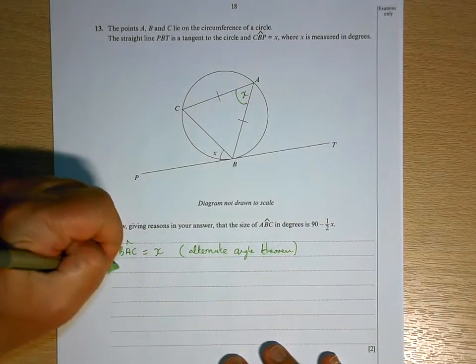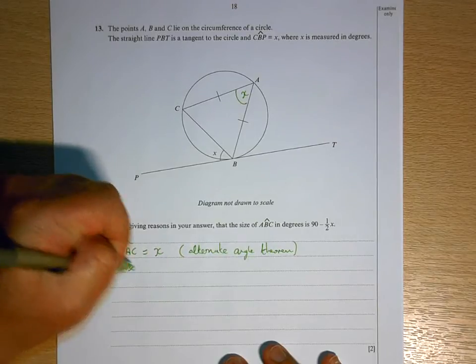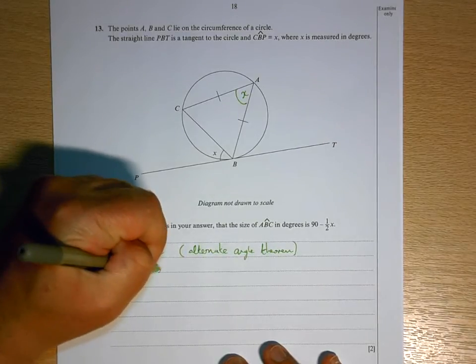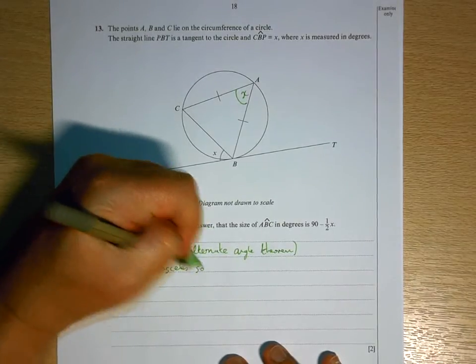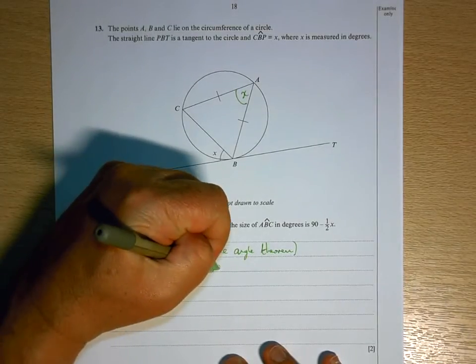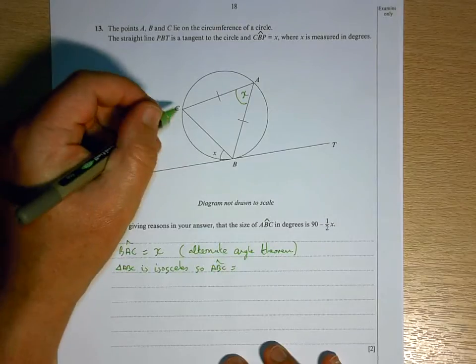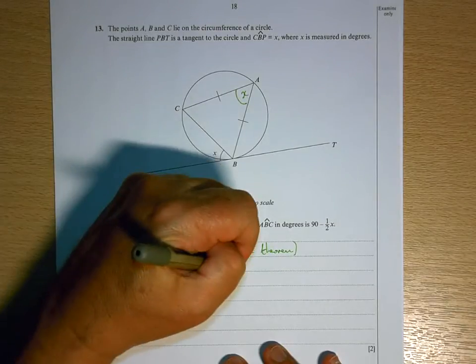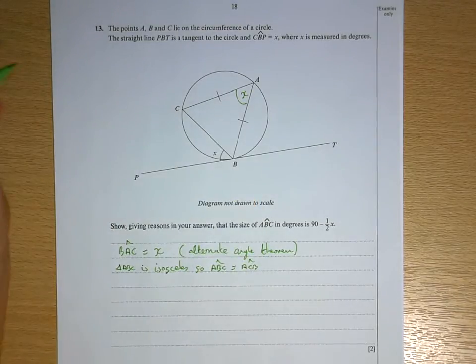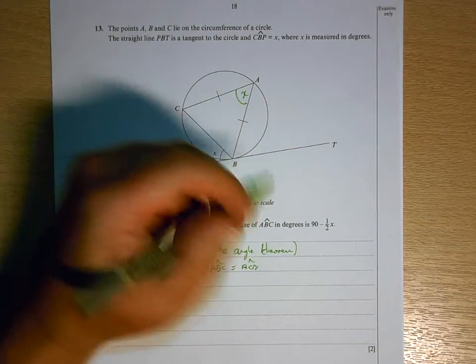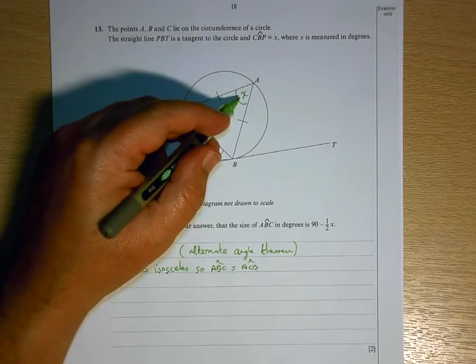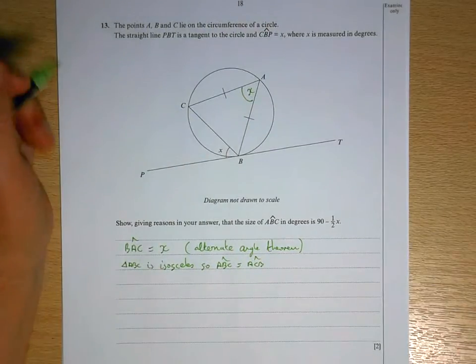Triangle ABC is isosceles, so angle ABC is equal to angle ACB, which is equal to 180 less that divided by 2.